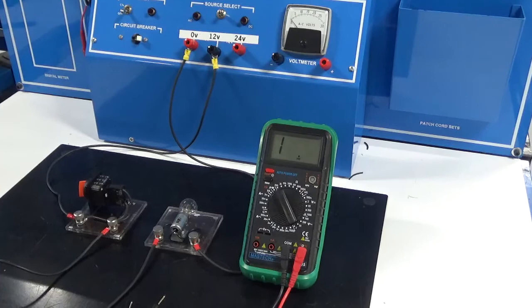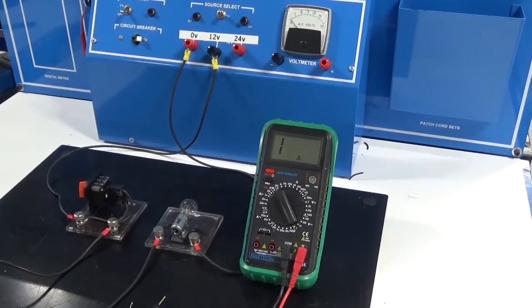My name is Matt Luckett, and for this demonstration we're going to look at how to use a digital multimeter. The three primary measurements that you'll make with a digital multimeter are resistance, amperage, and voltage.